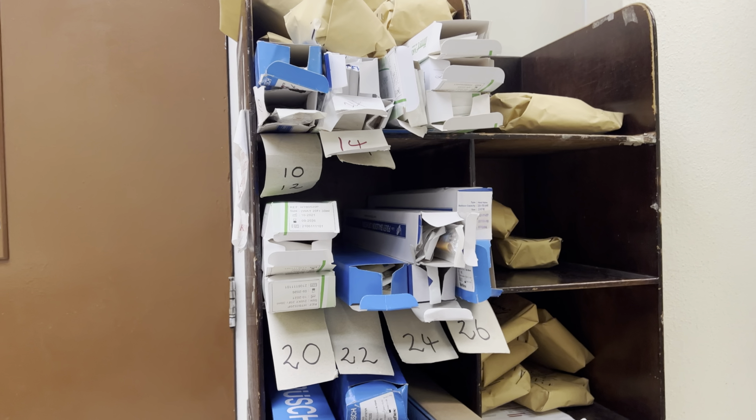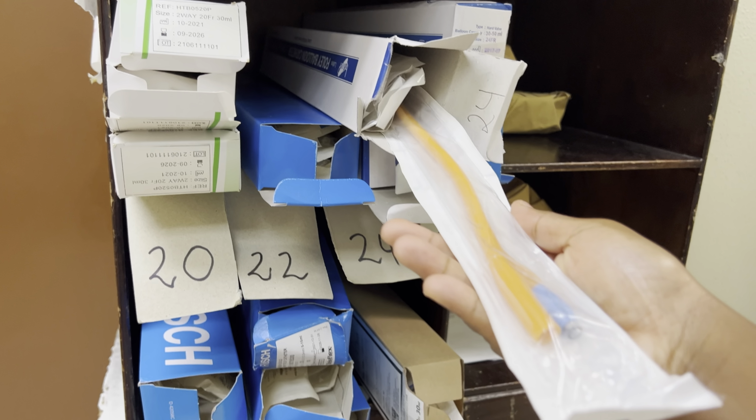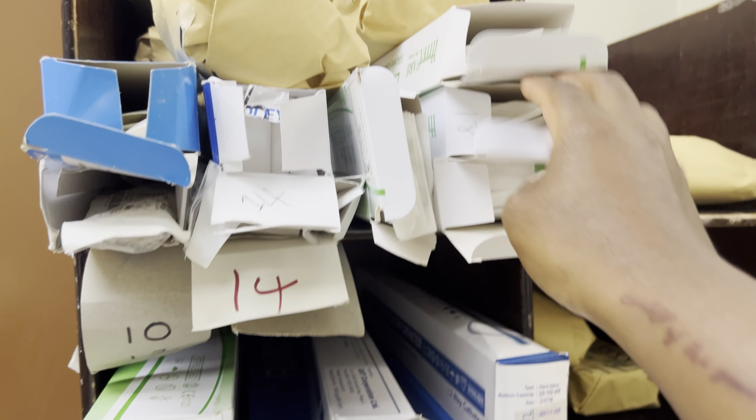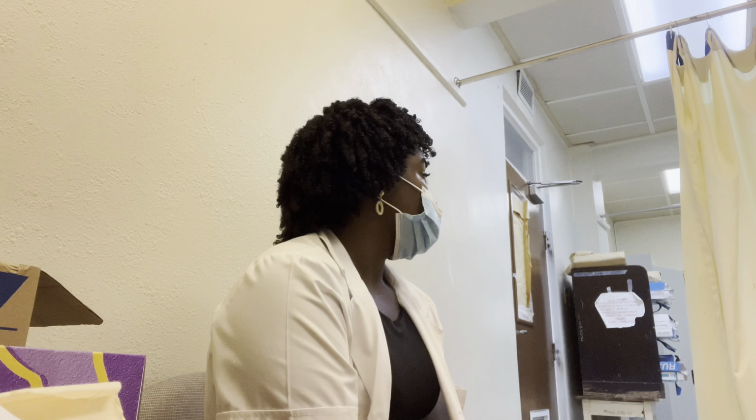And these are the catheters, and every person wears a different size. So some wear 20, some wear 22, 18. It all depends. So I'm just showing you how they look. And yeah, we just took turns doing this.